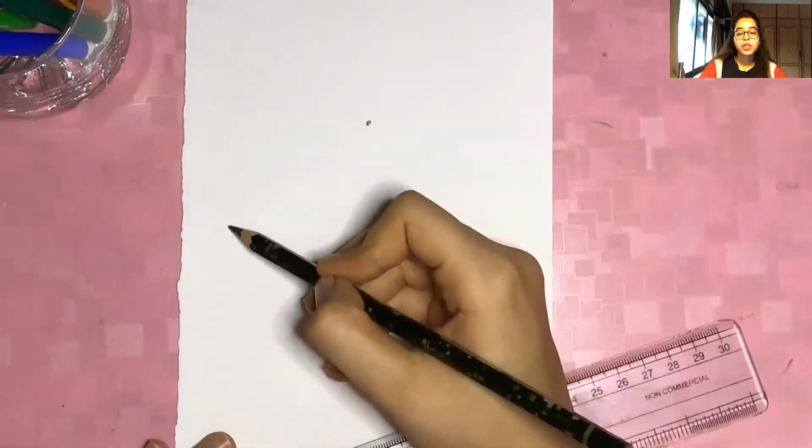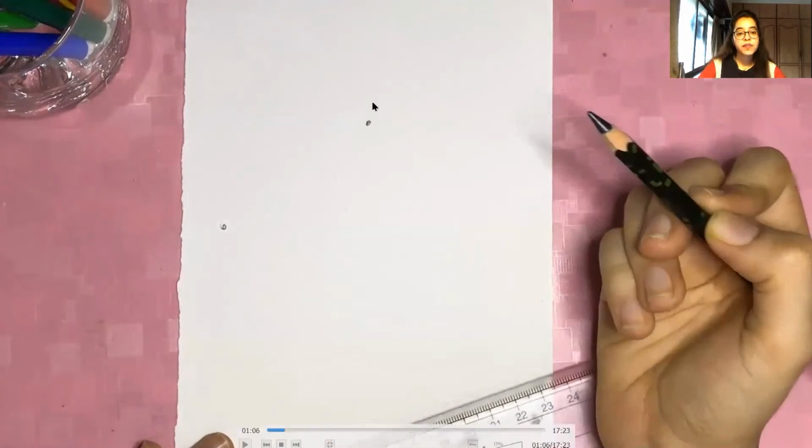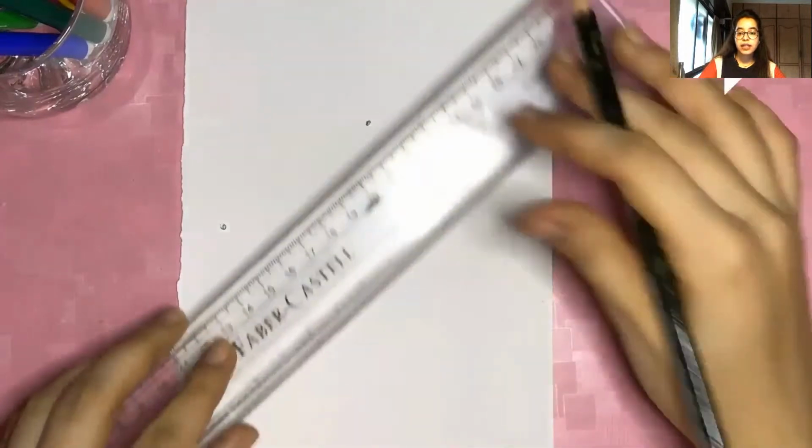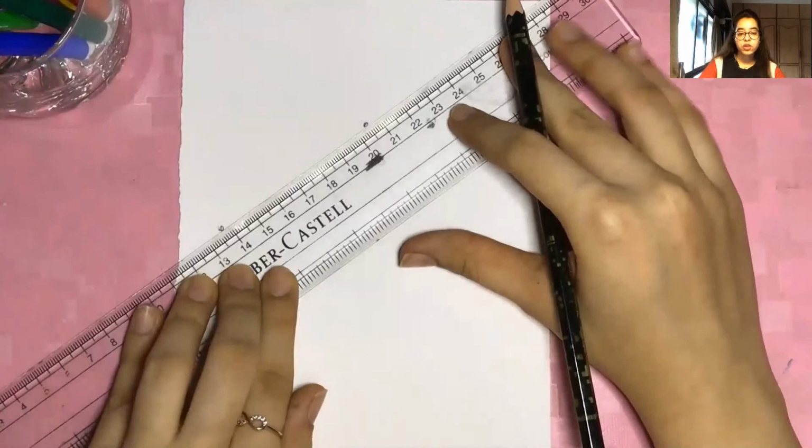Slightly on the left side of it, you need to mark a dot again, such that it is diagonal to it. Now we have two dots on the paper. We're just going to connect these two dots. I hope you all have drawn these two dots. Then you can take your scale and connect them.